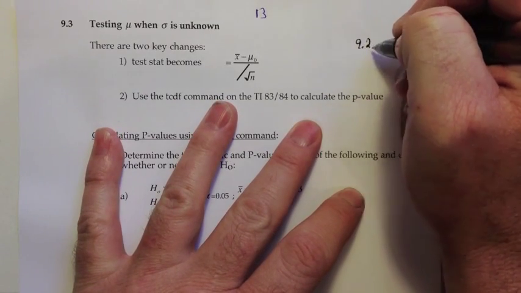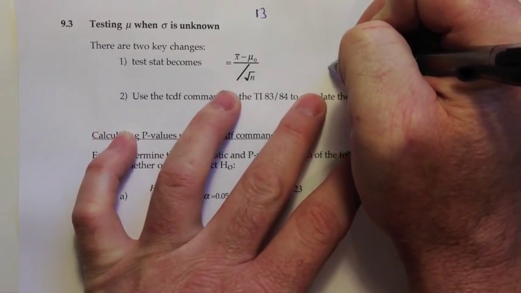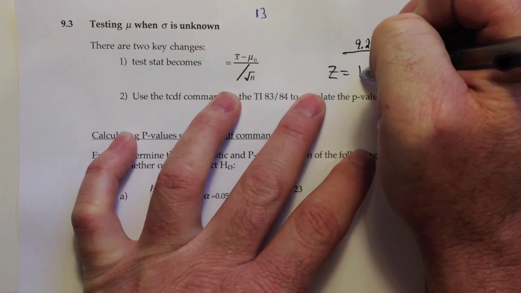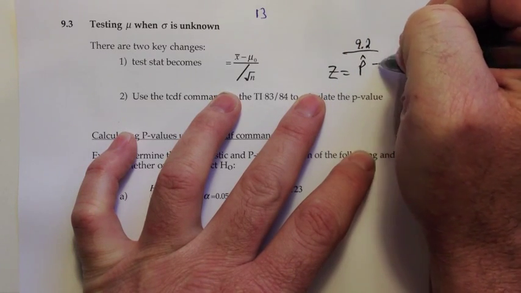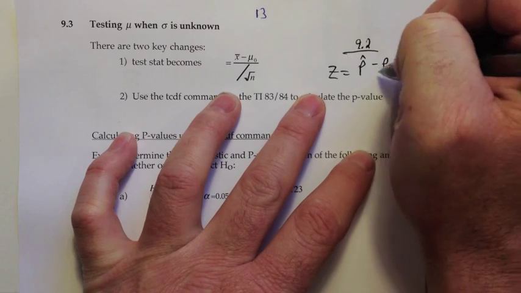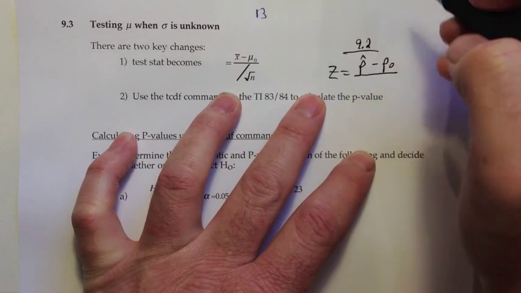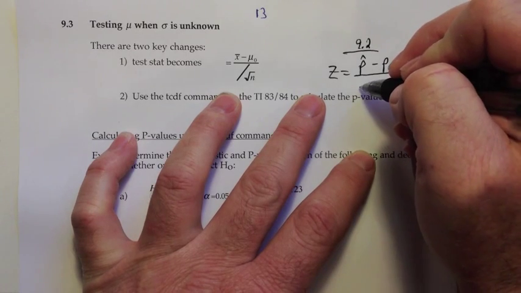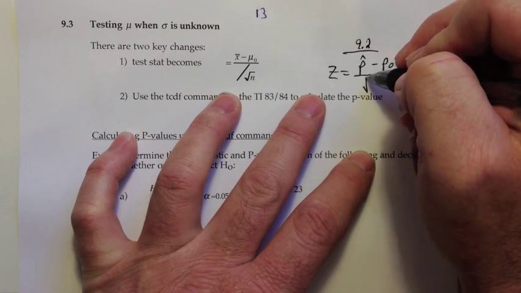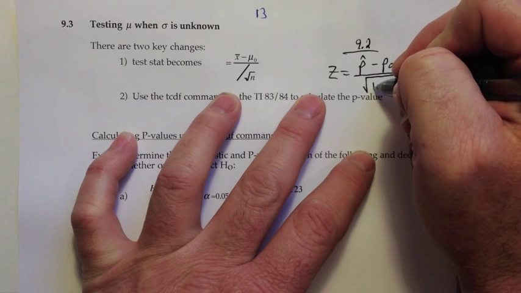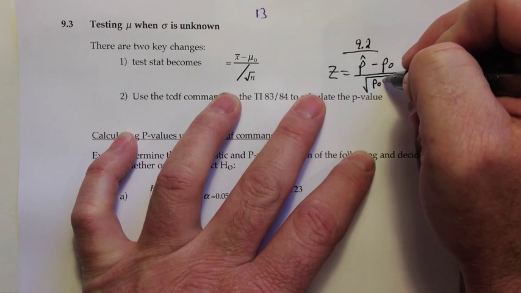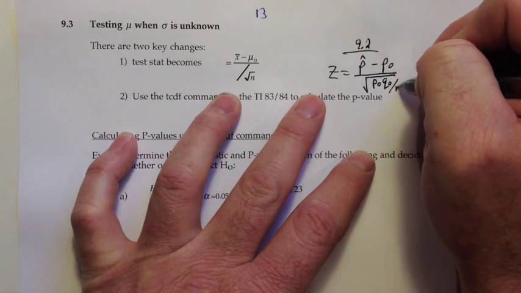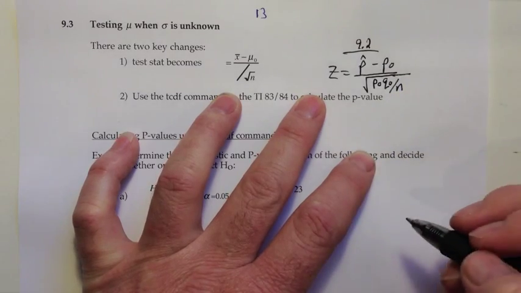Let me remind you about what we did in section 9.2. In 9.2 our test statistic was a z-score, and we took our sample proportion p hat, subtracted the claim proportion p0, and divided by the standard deviation of p hat, which would be the square root of pq over n. But we didn't know the values of p and q, so we substituted the claim values p0 and q0 over n, and that was our z-score.